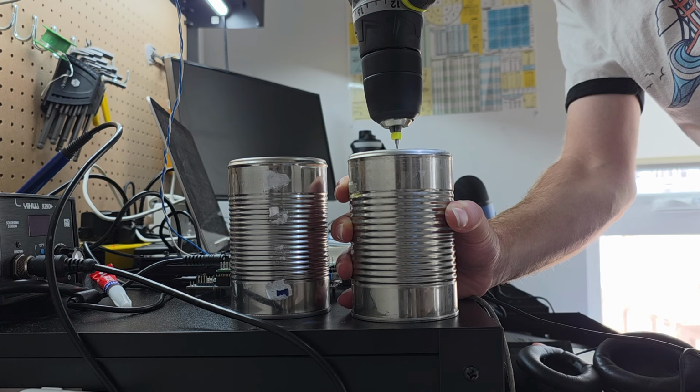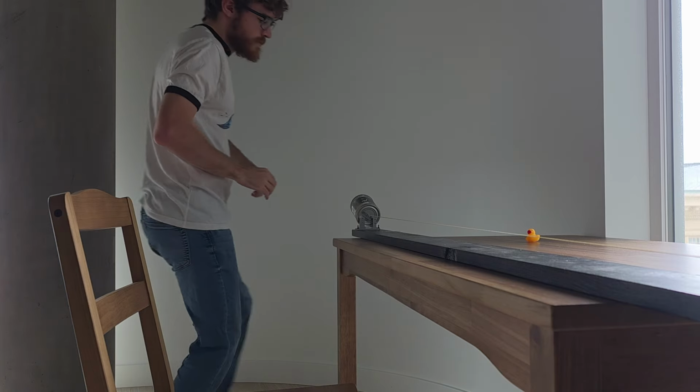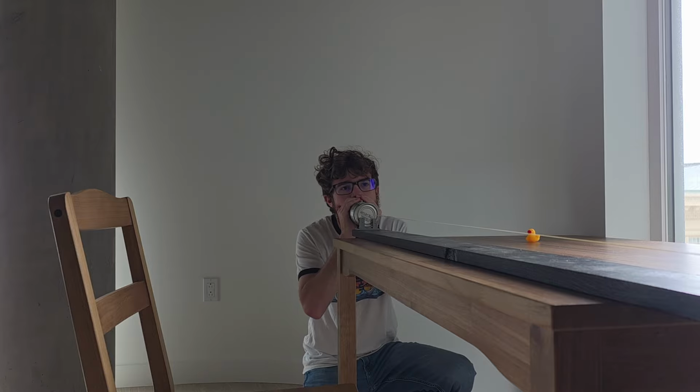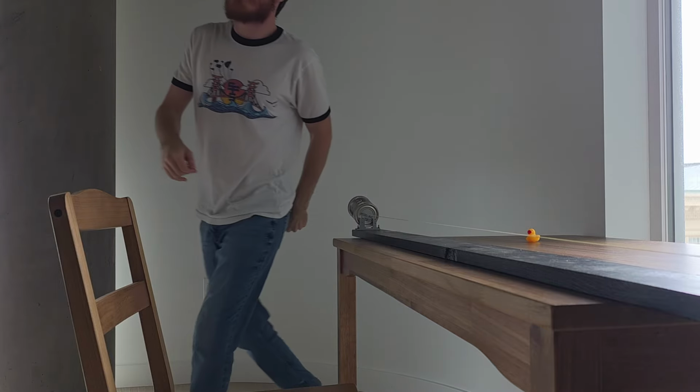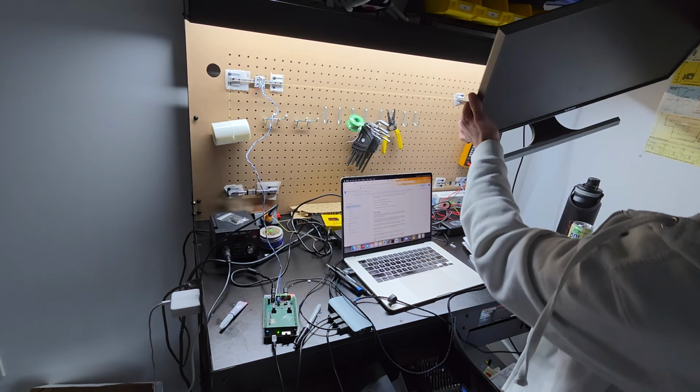Have you ever heard of a tin can telephone? If you put a piece of string between two tin cans and you talk into one of them, you can hear it through the other end, but your voice sounds kind of bad. It's entertaining for a bit, sure, but not really that exciting.